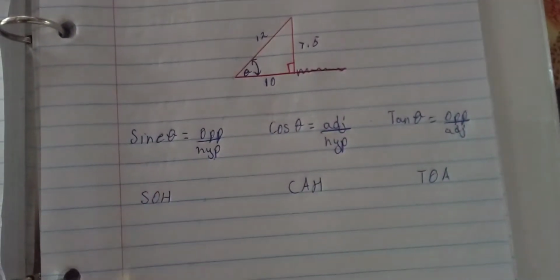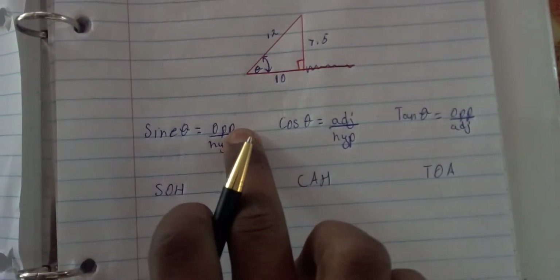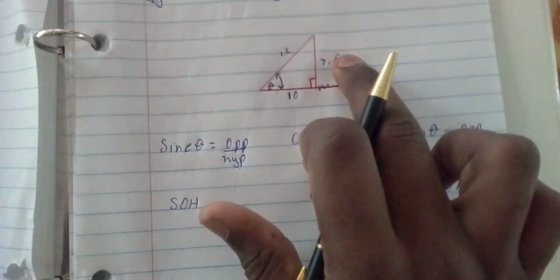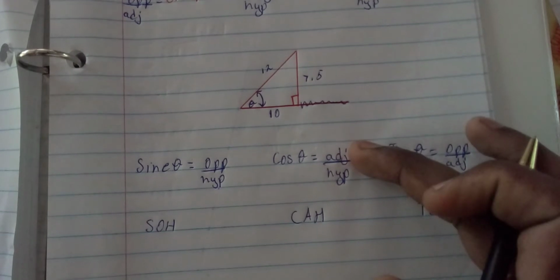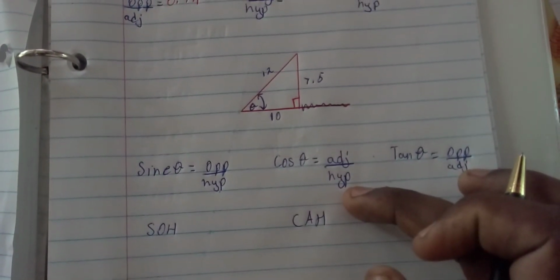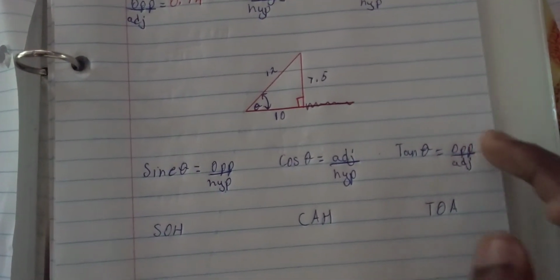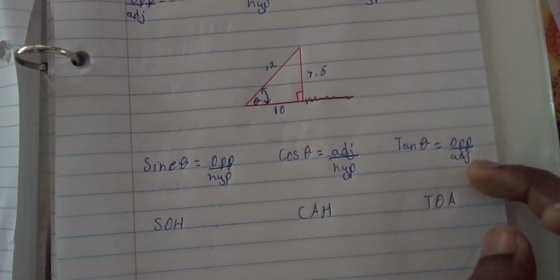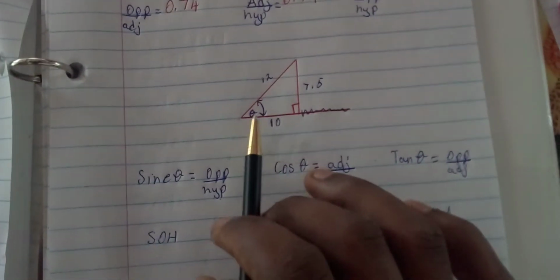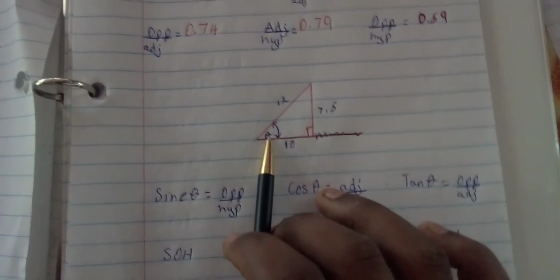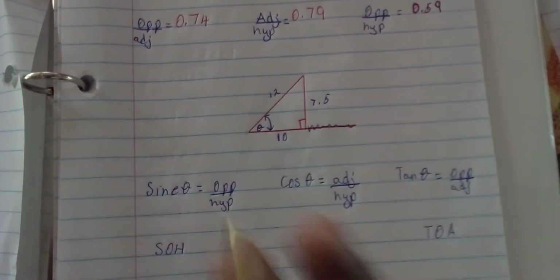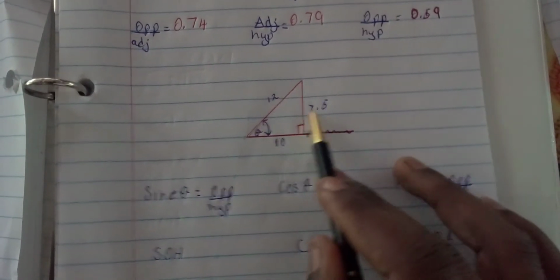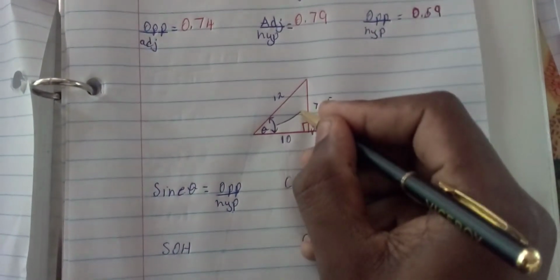To find sine, it's the opposite side over the hypotenuse, just like we have up here. To find cosine, it's the adjacent side over the hypotenuse, and tangent is the opposite side over the adjacent. And remember, guys, you label the sides in reference to theta. So directly opposite to theta would be the opposite side.